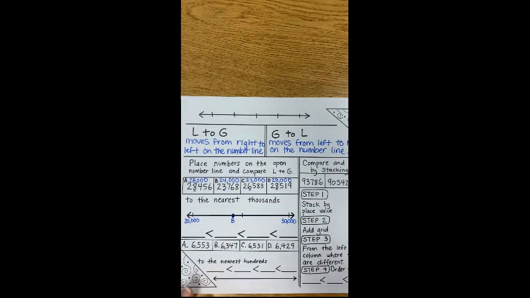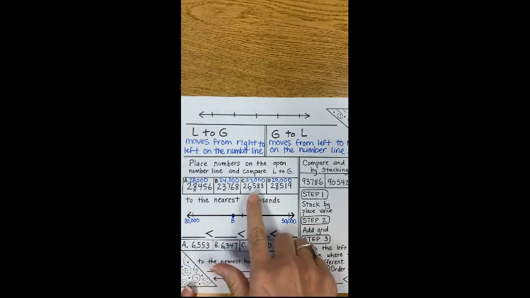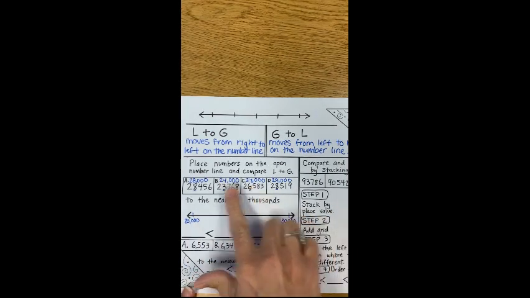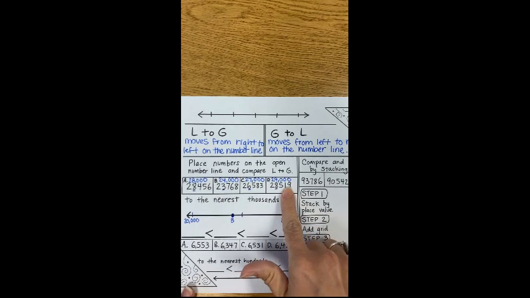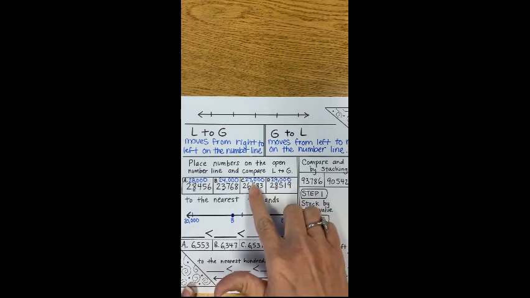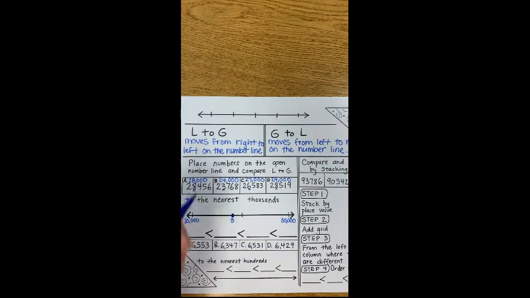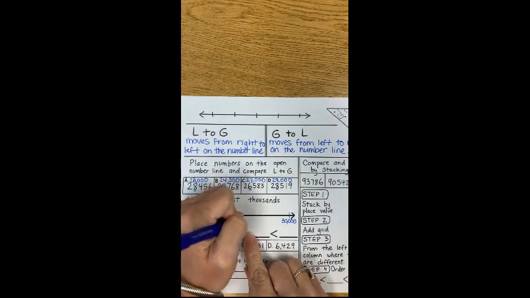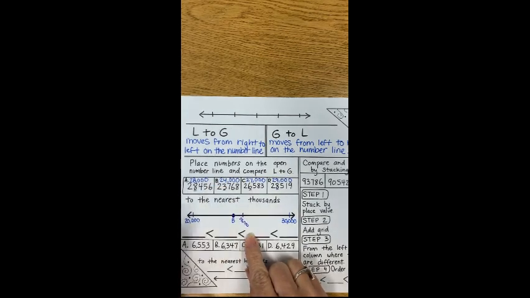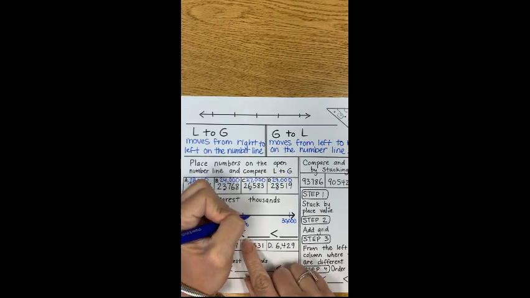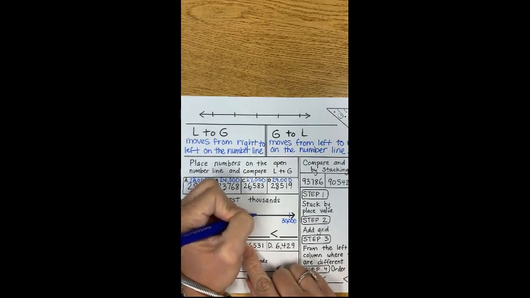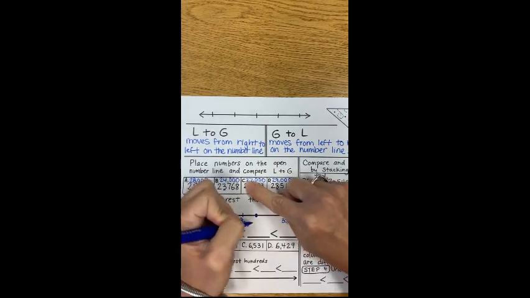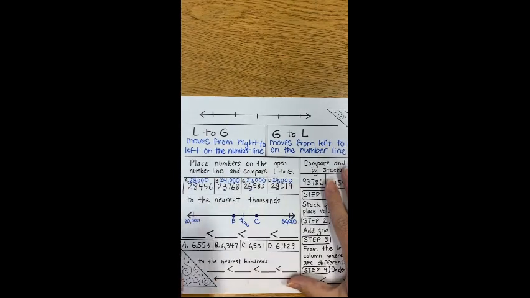Now I'm going to look for the next numbers. I have 27,000, 28,000, and 29,000. I can just put those in that order. So I'm going to put 27,000. If I know this is 25,000, and if you need to see that, write it on there, 27,000 would be maybe 26, so I'm going to move right here. That's C, so I'm going to label that C.